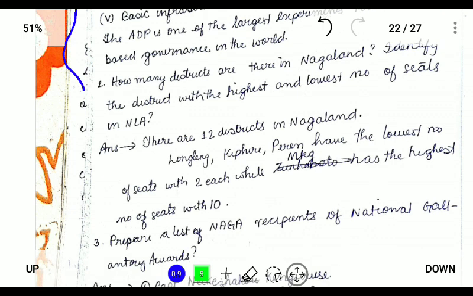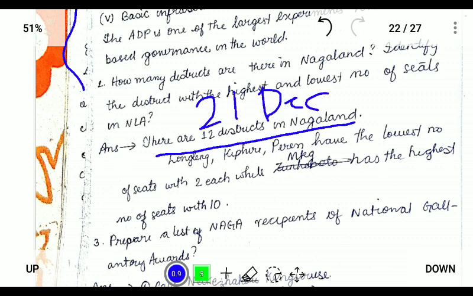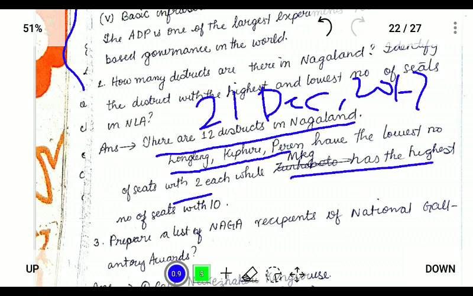Just identify the state with the highest and lowest number of seats in Nagaland Legislative Assembly. There are 12 districts in Nagaland, in which the latest district Noklak was inaugurated on 21st of December 2017. The districts with the lowest seats in NLA are Longleng, Kiphire, and Peren with 2, and Mokokchung has the highest number of seats with 10.